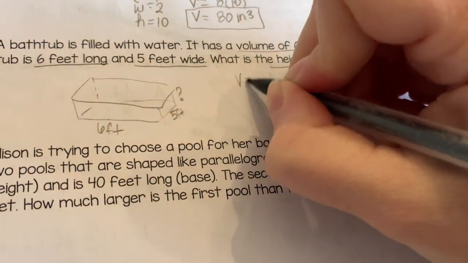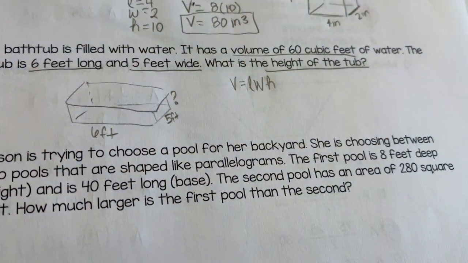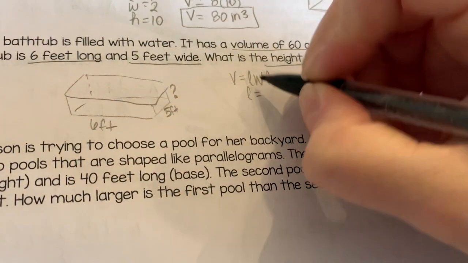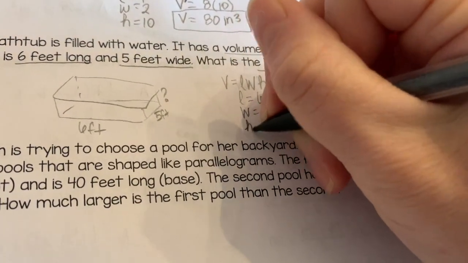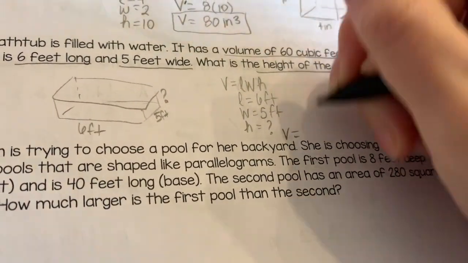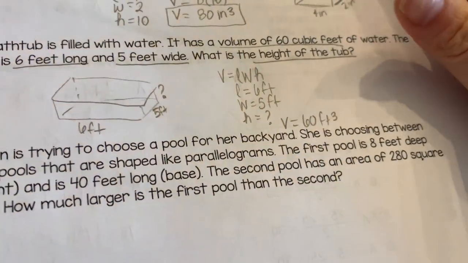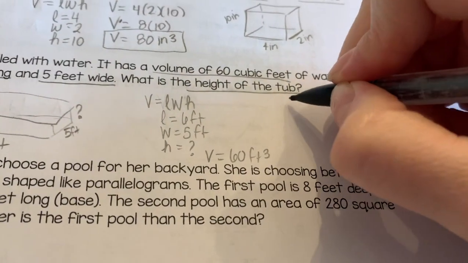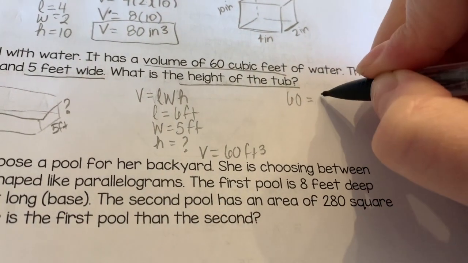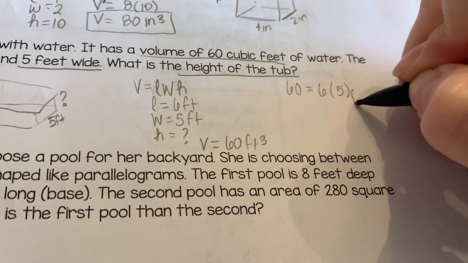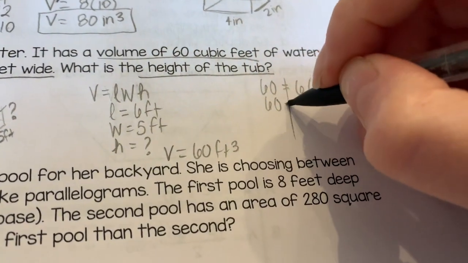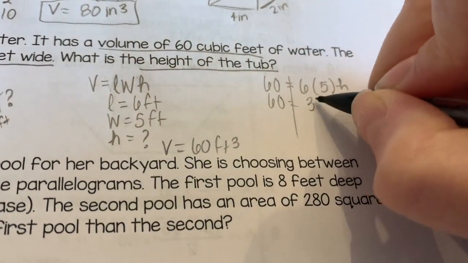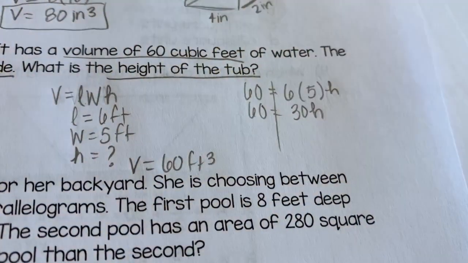The volume is equal to the length times the width times the height. So if the length is 6 feet and the width is 5 feet, we're trying to find the height, and we know that the volume is 60 feet cubed. So we're going to plug in what we know into the formula. So it's going to be 60 is equal to 6 times 5 times the height, which is h. We don't know it yet, so we're going to just write h. Okay, and now we have 60 is equal to 6 times 5 is 30h, and we just have a nice little one-step equation to solve.